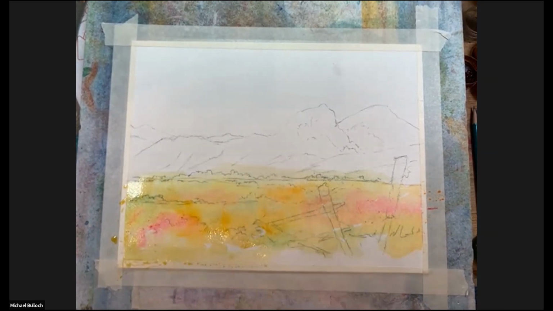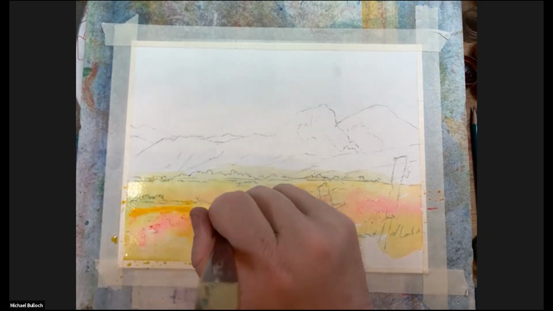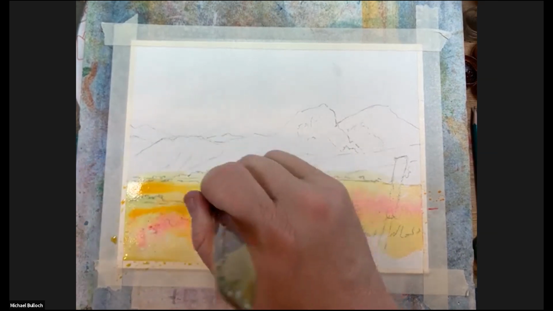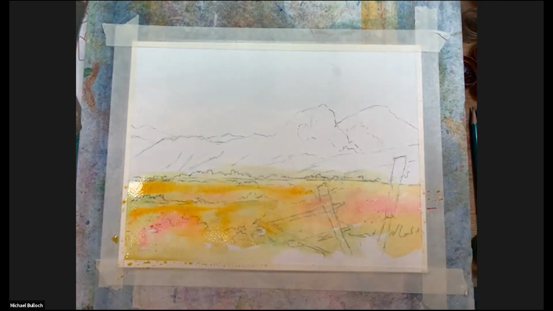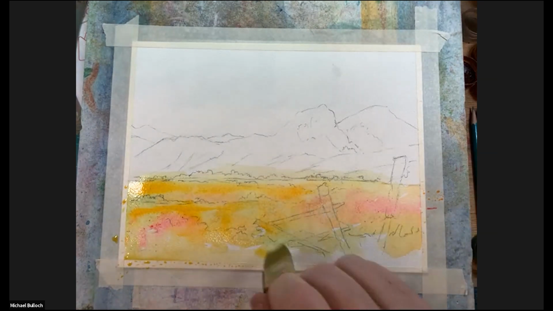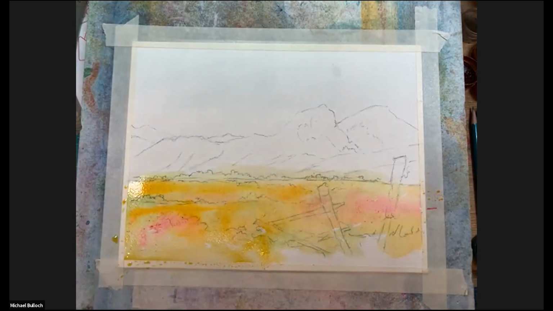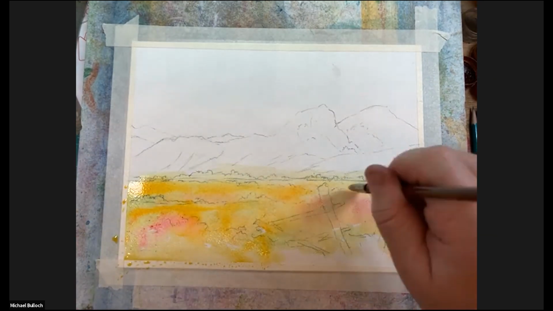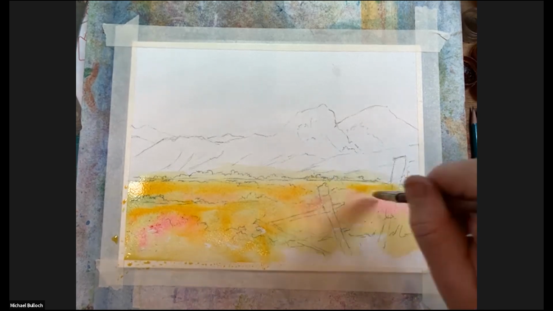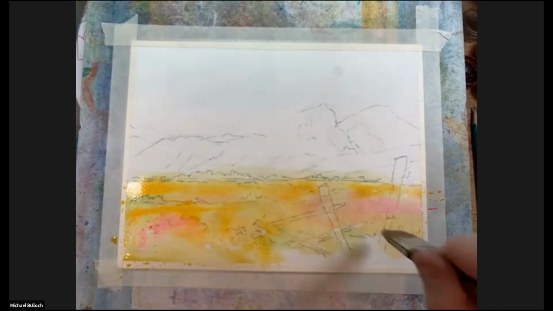So, again, this is just our initial wash. I'm going to put a little bit more of that permanent yellow deep through there, because that's where I'm going to have a bit more of that light shining through. Even though in the photo it's a pale yellow, I want to exaggerate that a little bit.